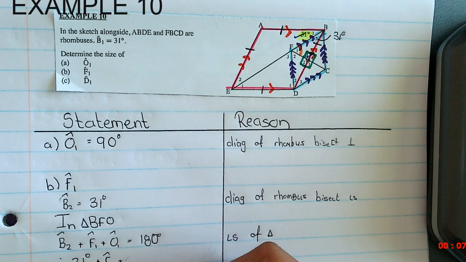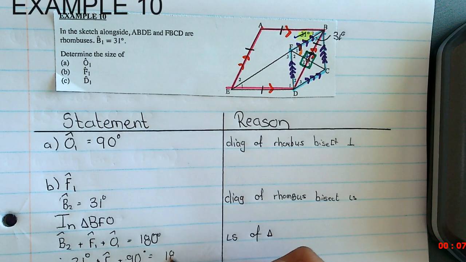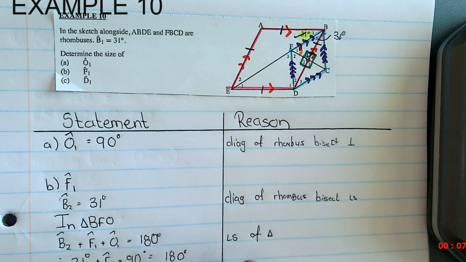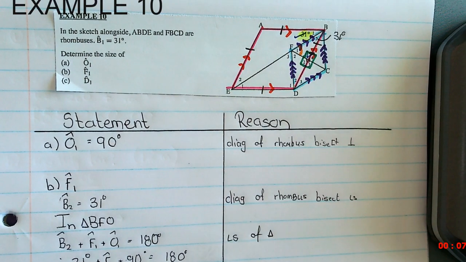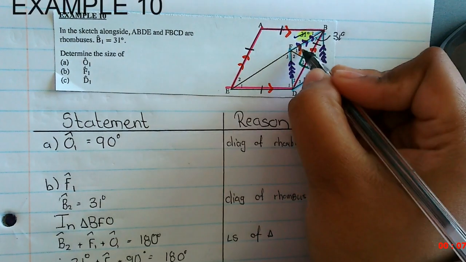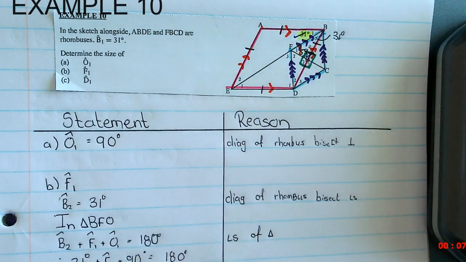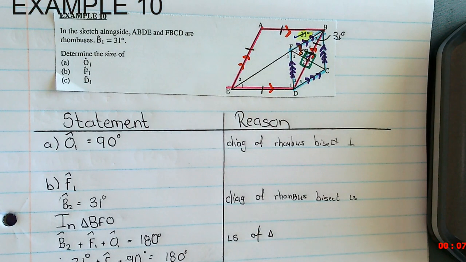O1? 90. And so therefore, someone work out how big is F1? 59 degrees. Done. We write it in because we might need it. 59 degrees for angle F1. Are we okay?